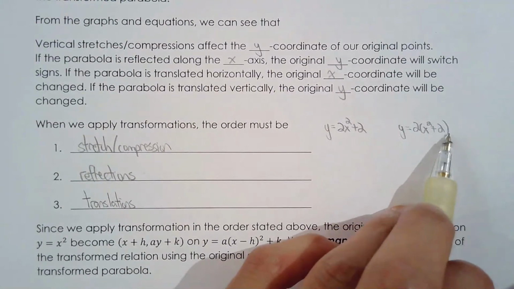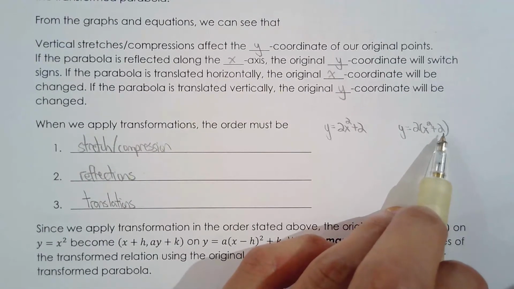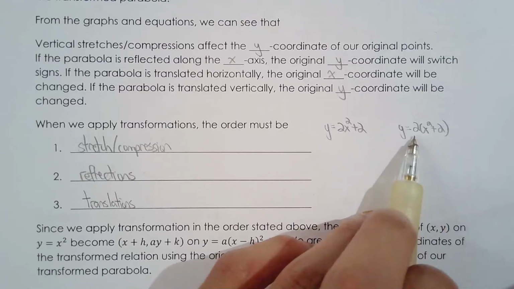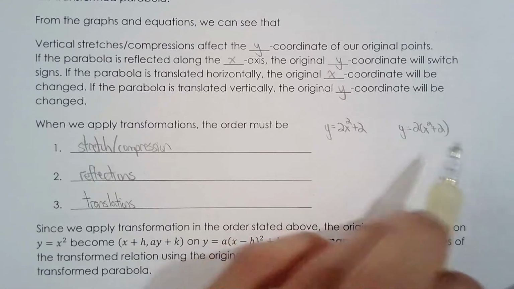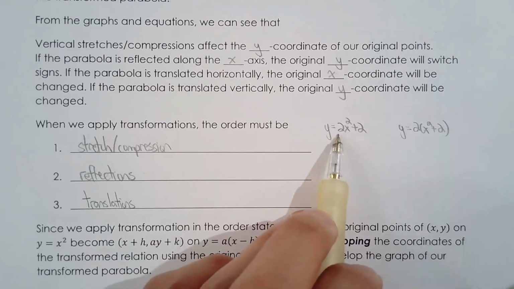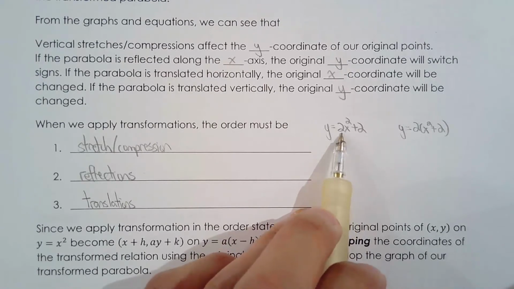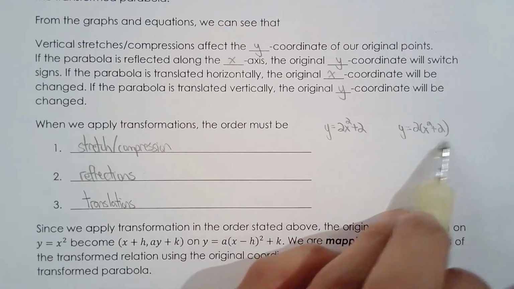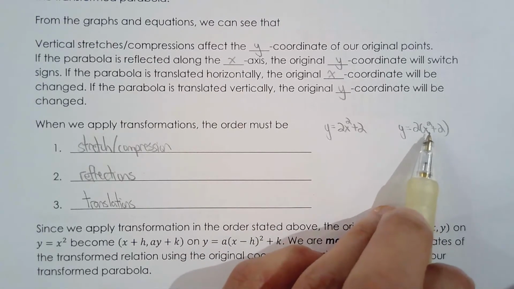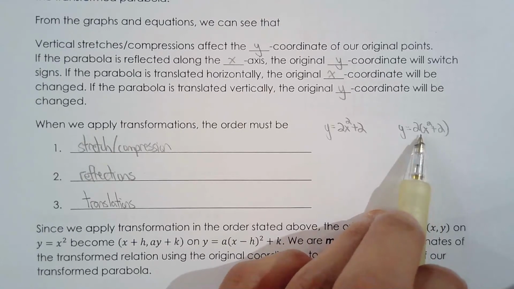This is a vertical translation 2 units up, followed by a vertical stretch by a factor of 2. You're basically following BEDMAS, right? This one, you're multiplying by 2 first, and then you're adding 2. You're taking x squared multiplied by 2, and then adding 2. So here, you have to take x squared, add 2, and then multiply by 2.